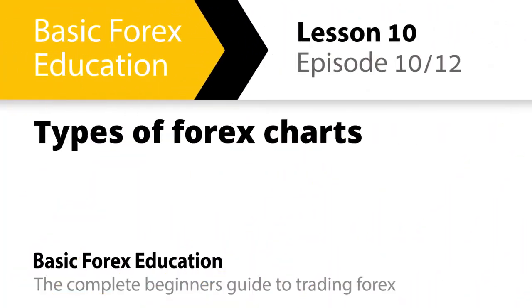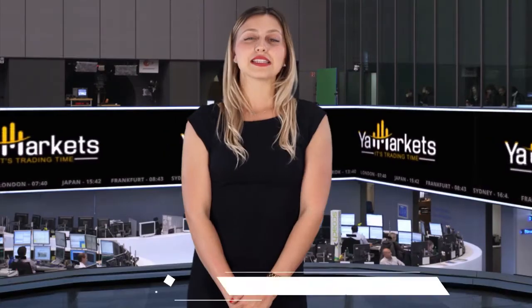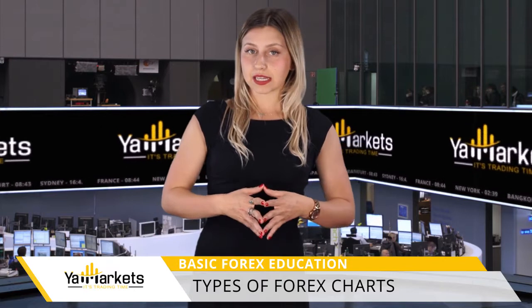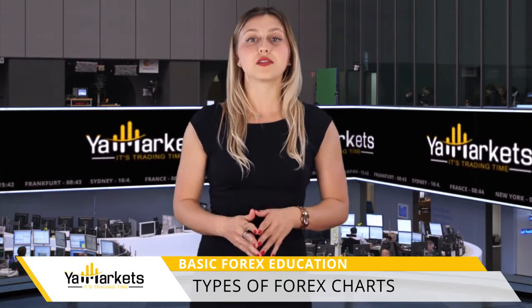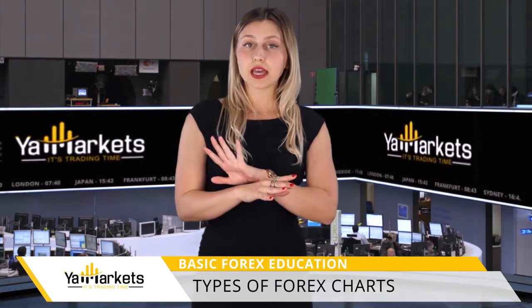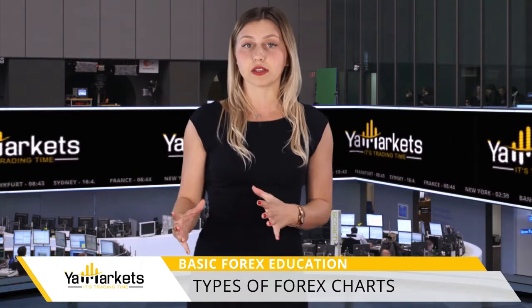Lesson 10, Types of Forex Charts. In today's lesson, we're going to look at the most popular charts. When there's a simple line that connects the open, low, high, and closing price, it is known as a line chart. This chart will look clean and there will not be any market noise captured in this chart, giving a clear indication of the resistance and support levels.